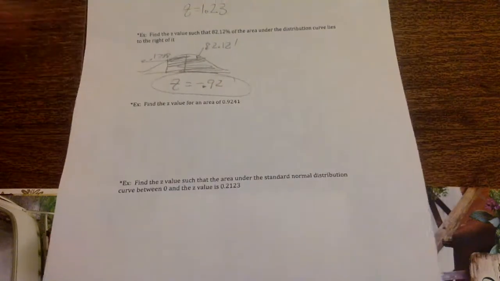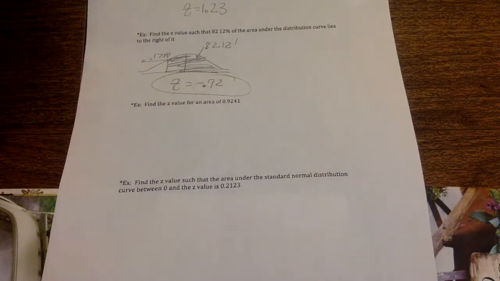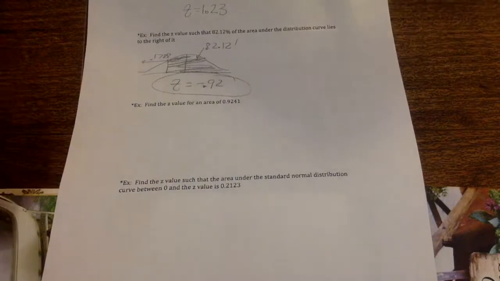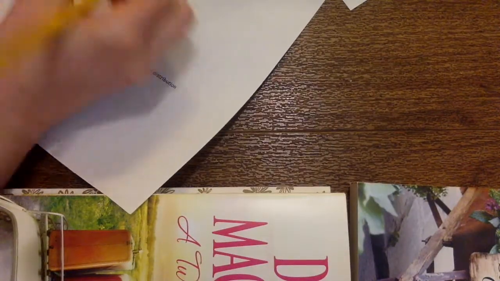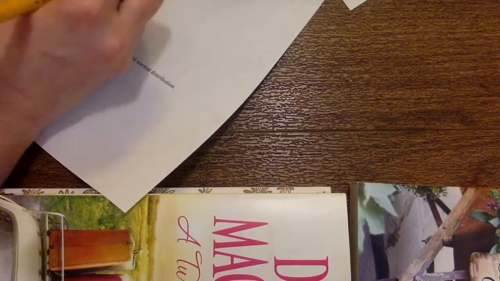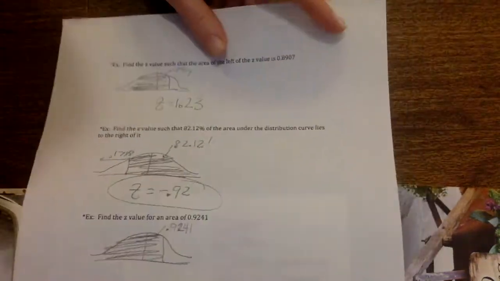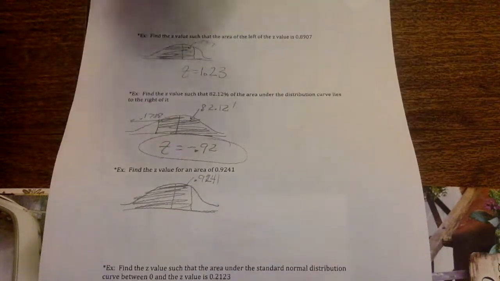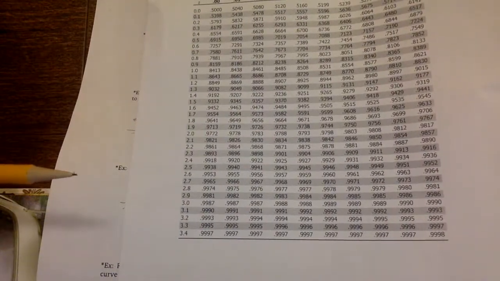Okay, next one, find the z-value for an area of 9241. Now it doesn't give us a direction, so if it doesn't give you a direction, you just assume left, since that's how it normally is. Okay, so if it doesn't give you a direction, you're going to assume left. So it looked like that, 9241. So when you go to your chart and look for 9241, you're going to just keep searching and searching because there's no 9241.